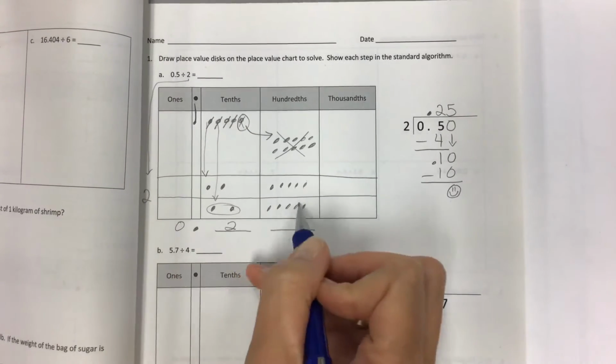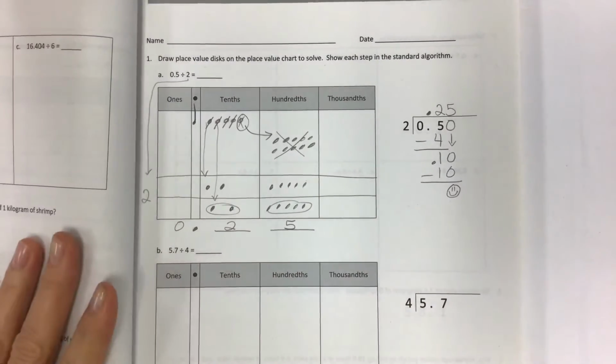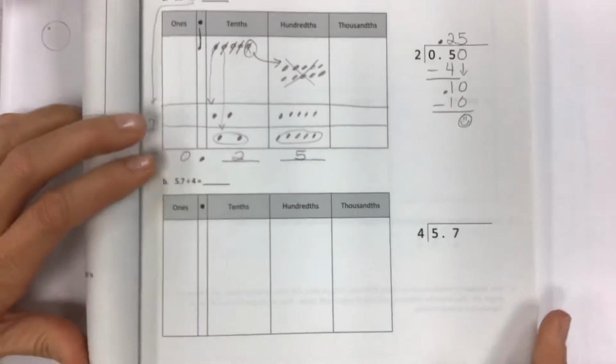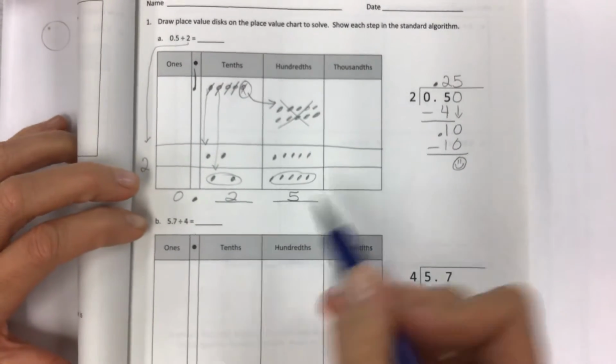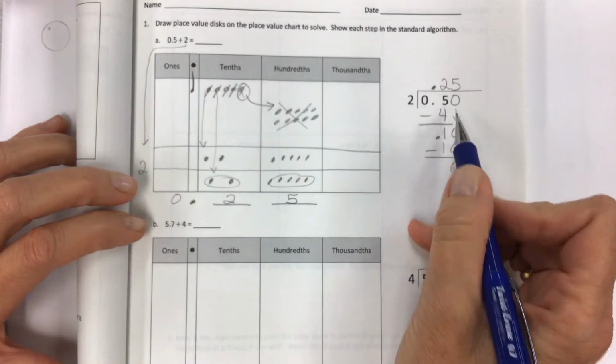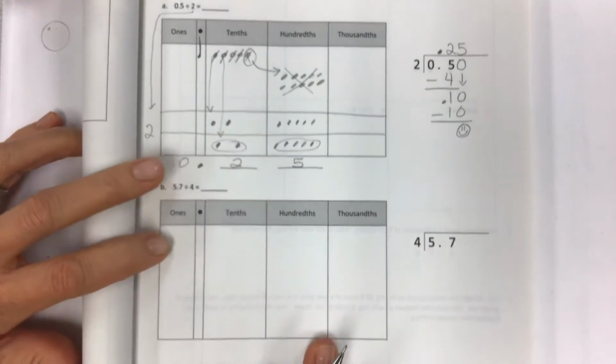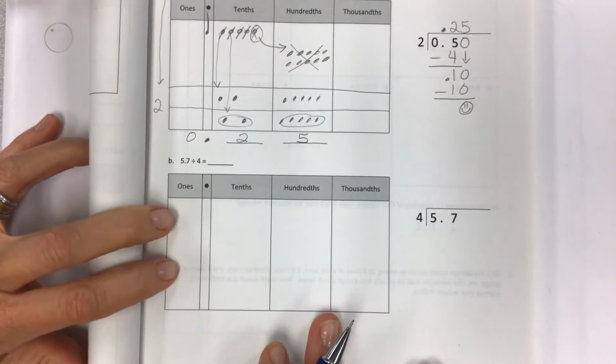Remember, it's how many are in each group, 2 tenths and 5 hundredths. Okay? So you just make this chart do what you need it to do. It's just like the problem. You're going to make the problem do what you need it to do. We're going to add a 0, make it part of the next one. Okay? So moving up. Need that to refocus.